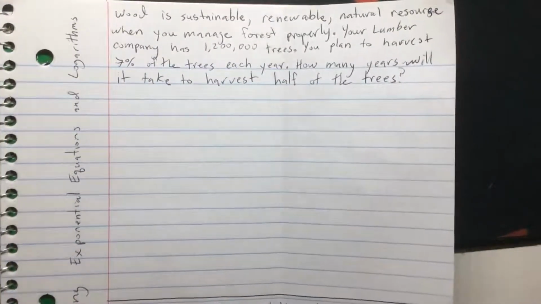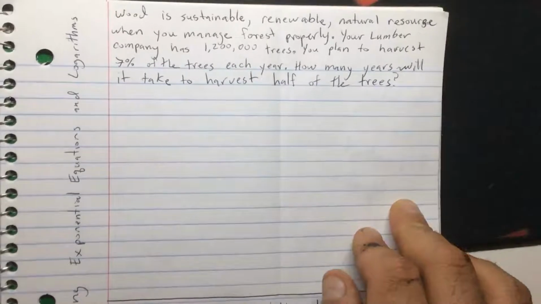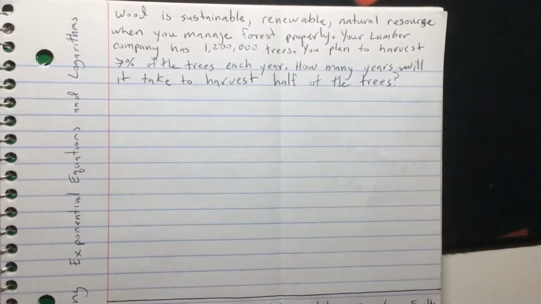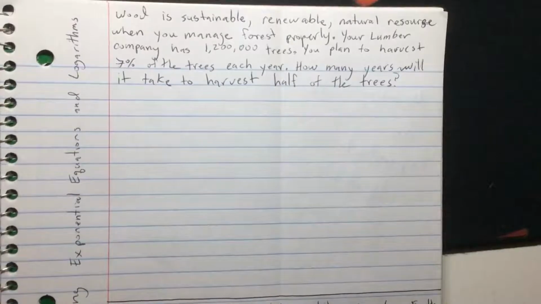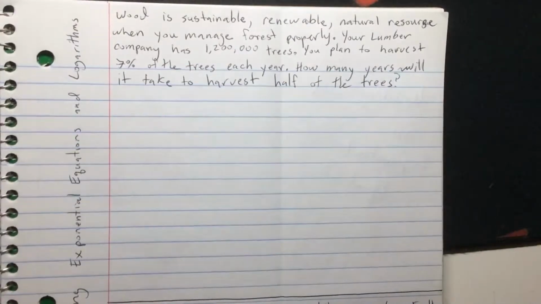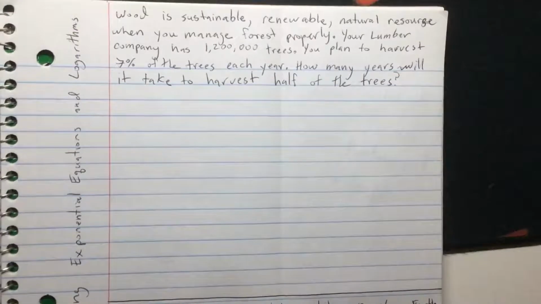Wood is a sustainable, renewable, and natural resource when you manage the forest properly. Your lumber company has 1,200,000 trees. You plan to harvest 7% of the trees each year. How many years will it take to harvest half of the trees? So we need to get to our target.